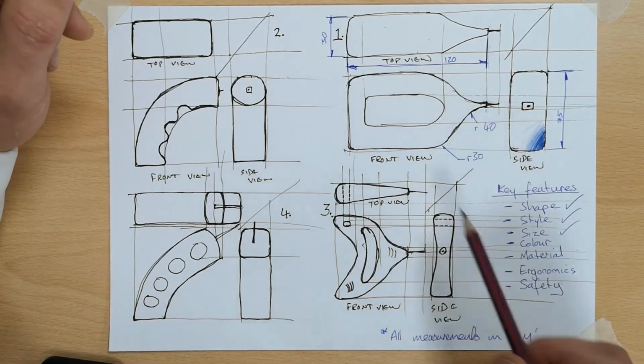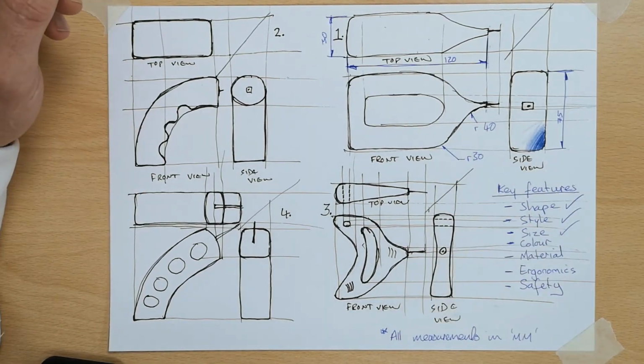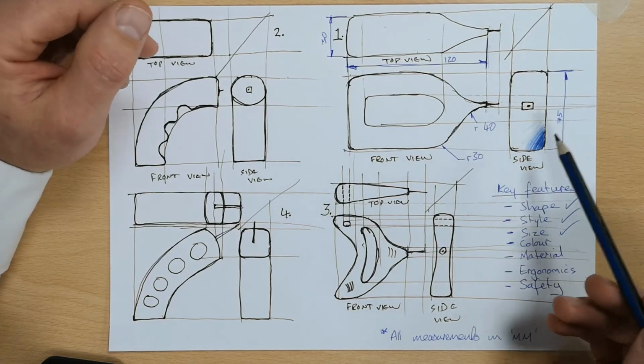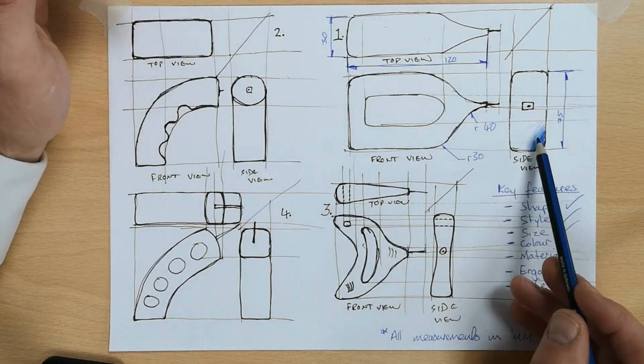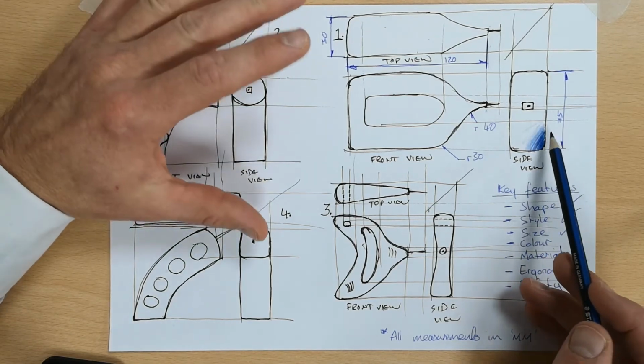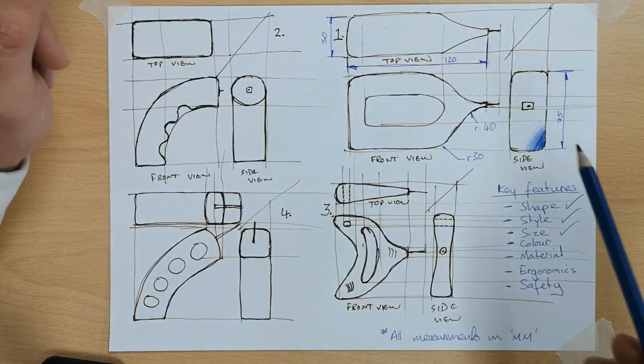There's no corners on this shape, it's all the same colour, so you don't really have to do any more blue colouring anywhere else. You've just done it in one area, that's going to tell the viewer that the whole shape is blue.